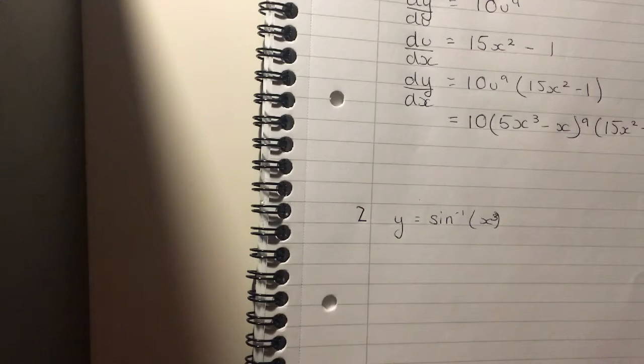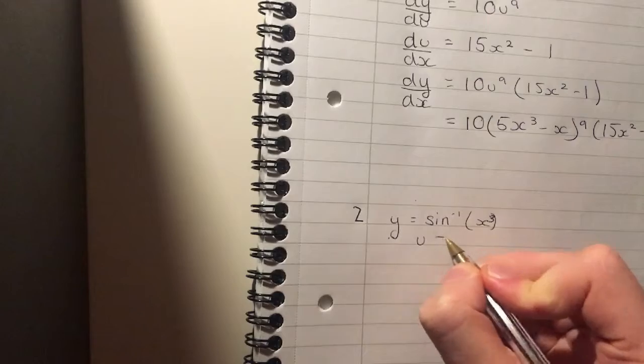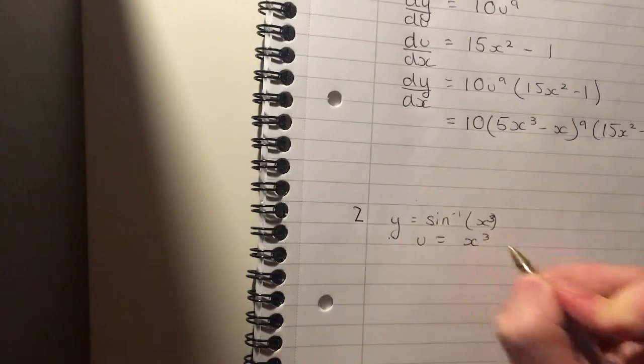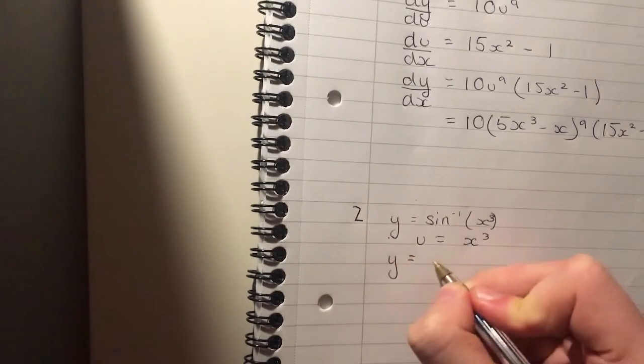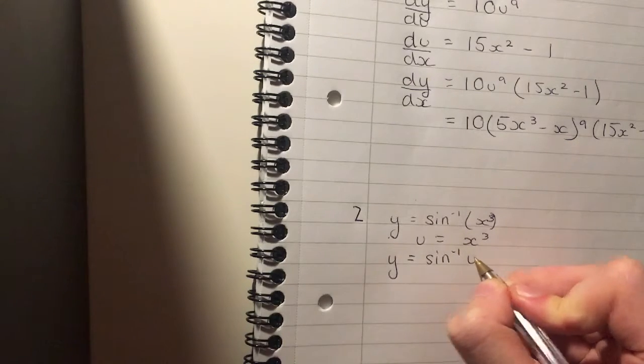Right, anyway. So obviously we need to make x cubed just one letter. So let's do that. u is equal to x cubed. Then y is equal to sine minus 1 of u. Now you might be thinking, how do we differentiate this? Well, we can just do it straight away.